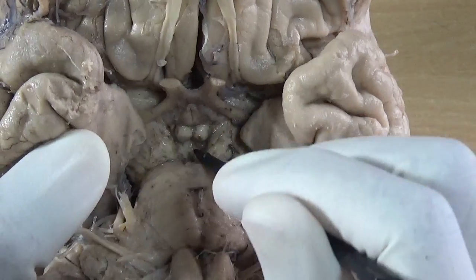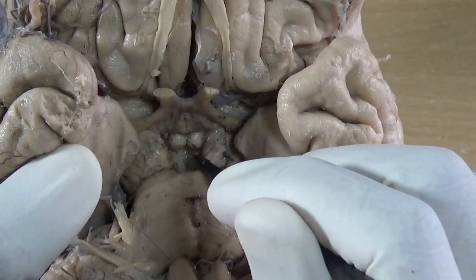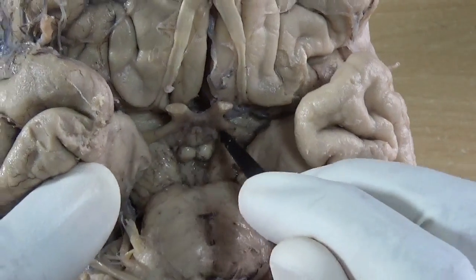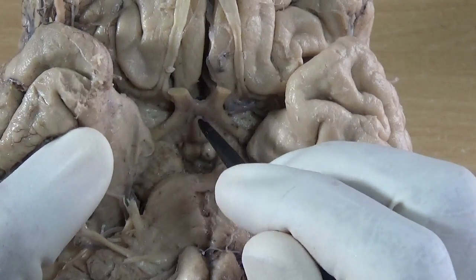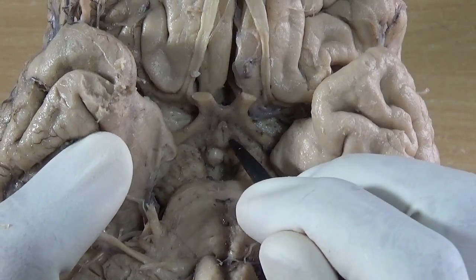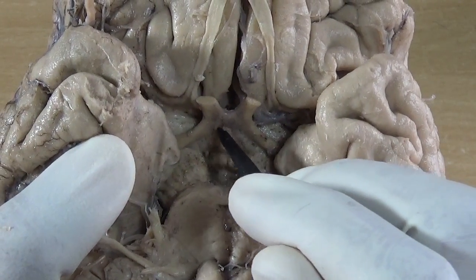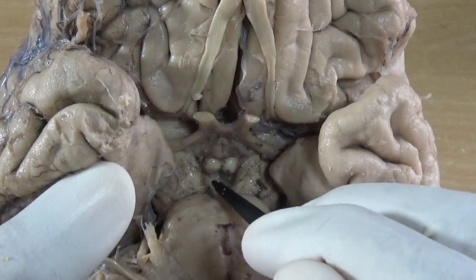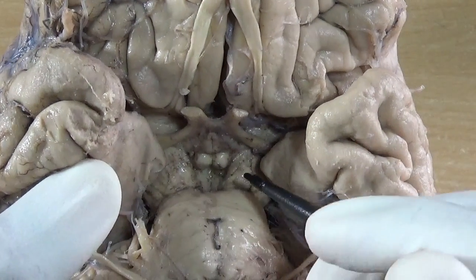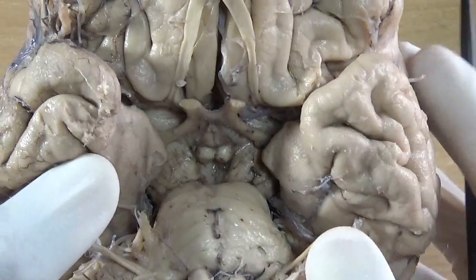Medially you can see the interpeduncular fossa. The midbrain forms the posterolateral boundary of this interpeduncular fossa, and it is related to the stalk of the pituitary, the infundibular stalk, tuber cinereum, mammillary bodies and posterior perforated substance. Similarly, above we will get the splenium.